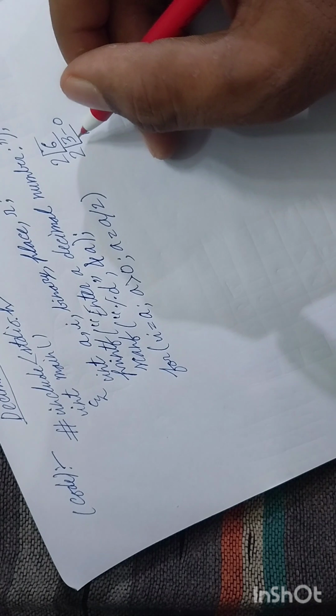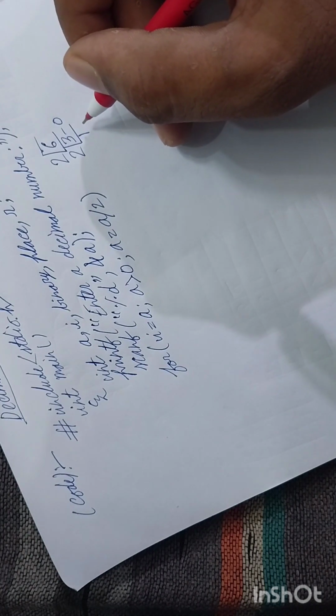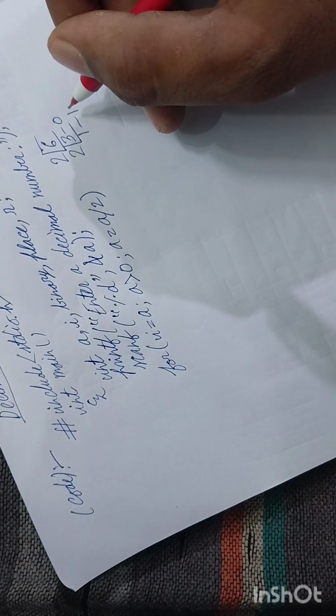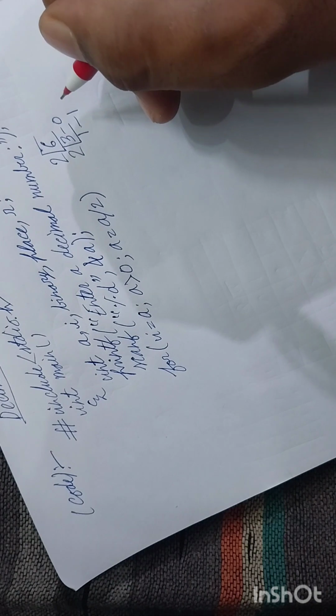So we again divide it by 2, and we find the quotient as 1 and the remainder as 1.